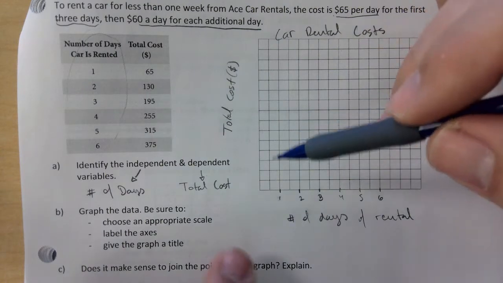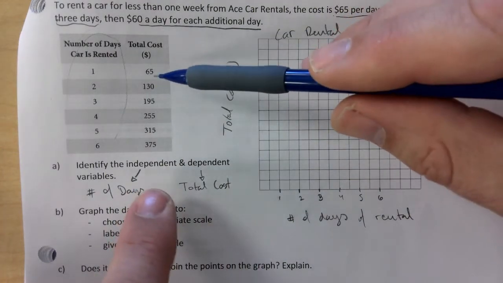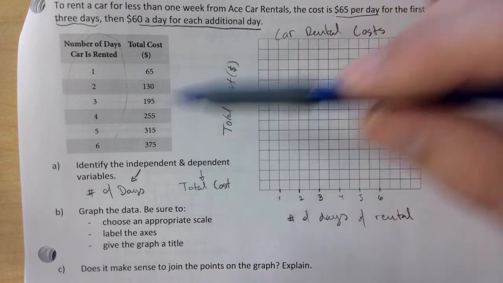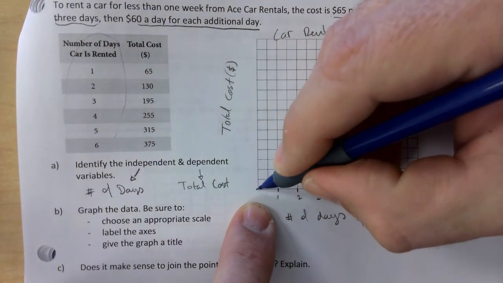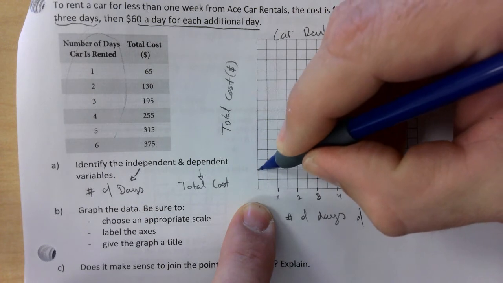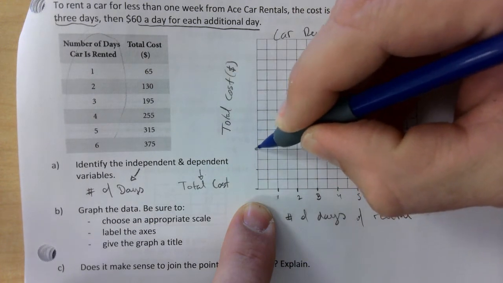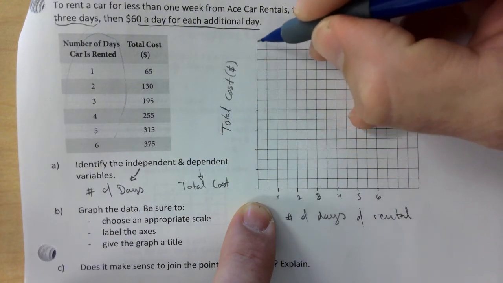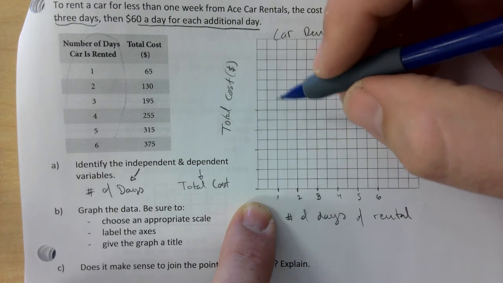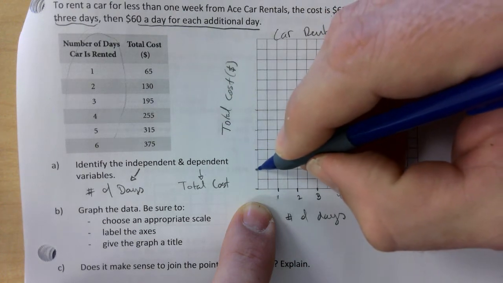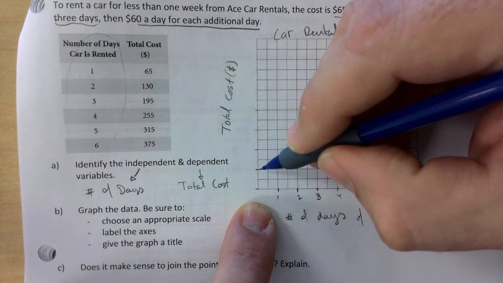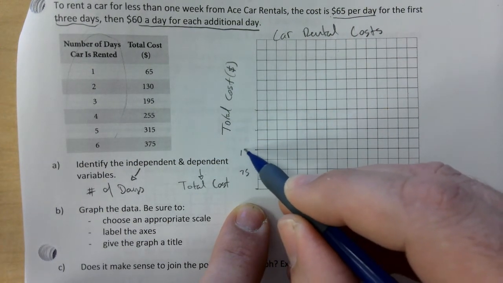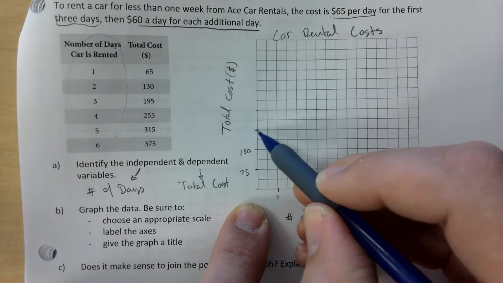And then my cost, this is okay to start at 0 and go all the way to about 400. That's what I'm going to do. So I wonder if I start at 0, if I make every second box 50, so 50, 100, 150, 200, 250, 300, I'm gonna run out of runway there. So I might have to make every second box 75. So I'm going to make this 75, and so I'm going up by 75 now.